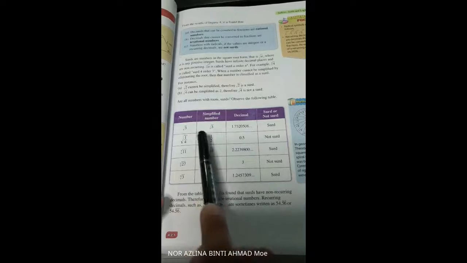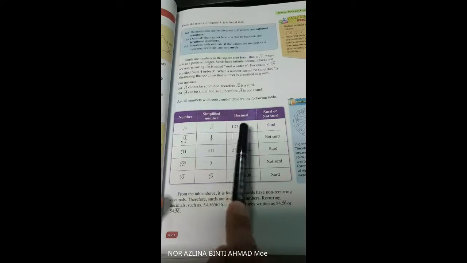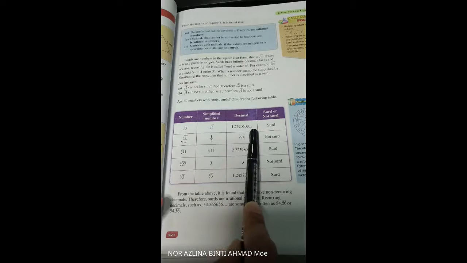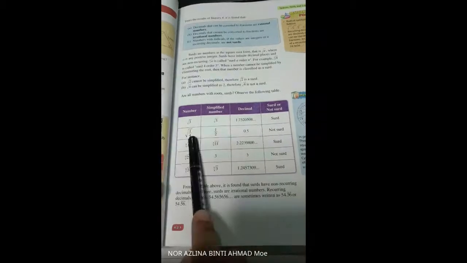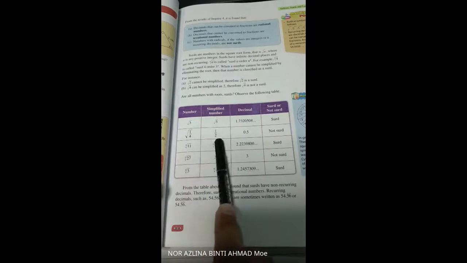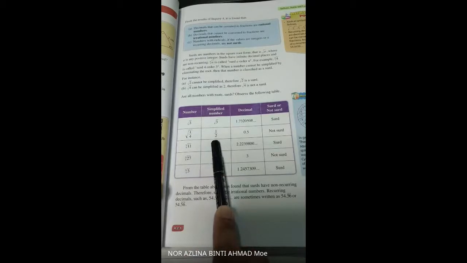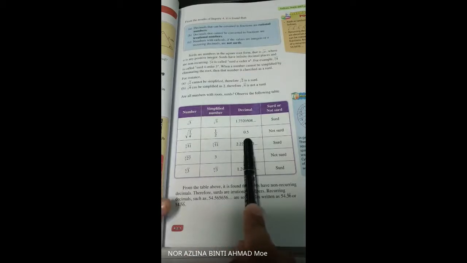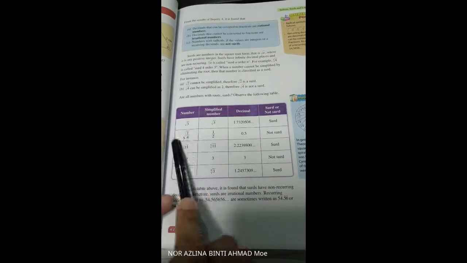That's how it is read. Or I just call it square root 3. Square root 3. So when decimal, the number becomes 1.7320508. So this is surd. Okay, 1/4, square root of 1/4. When you simplify, you can simplify this root. You get 1/2. In decimal, 0.5. So this is not surd, because you can simplify this value.